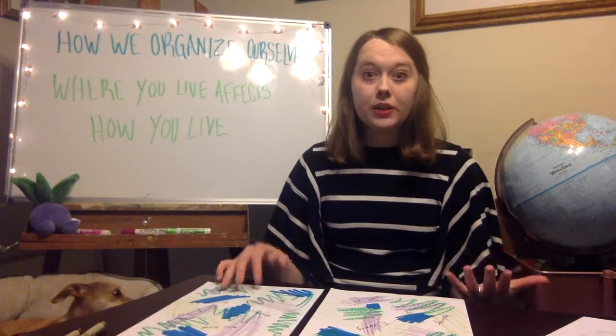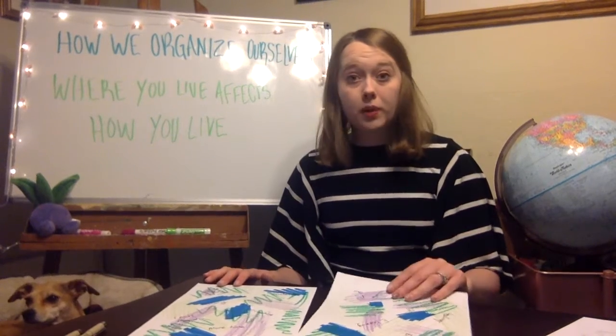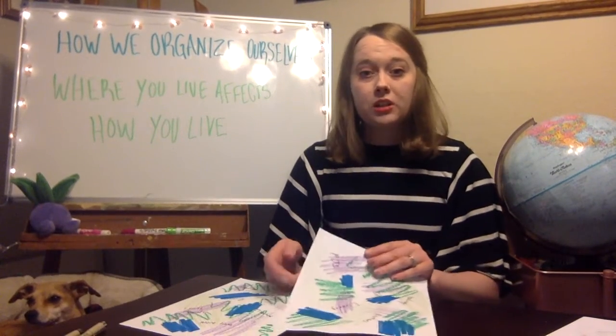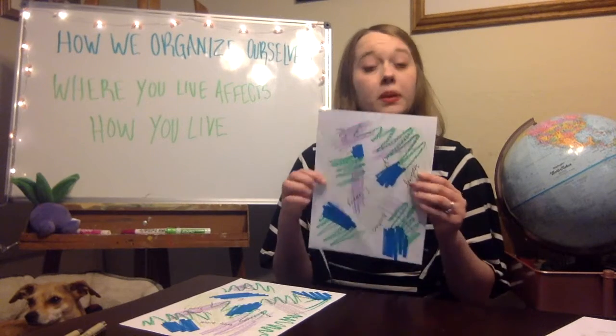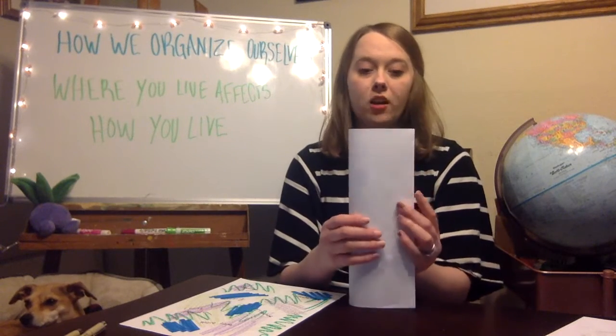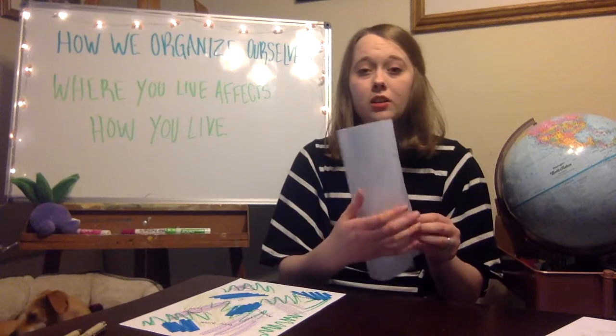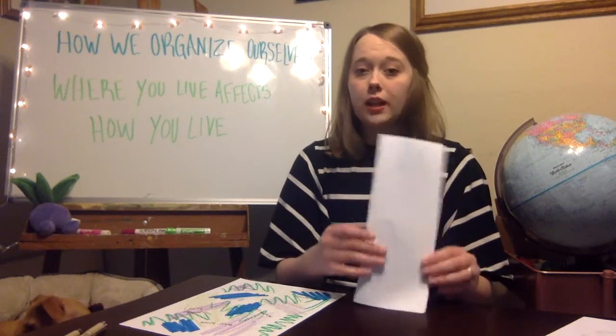So what I'm going to do now is start to fold. I'm going to start by making my strips first. So I'm going to take my paper and I'm going to fold it in half like a hot dog, so it's long and tall. We're folding it in half like a hot dog.